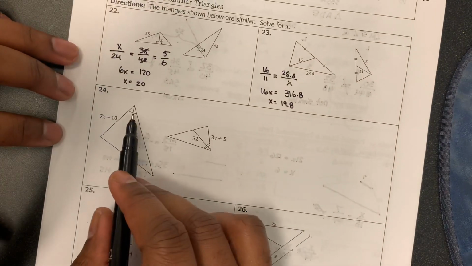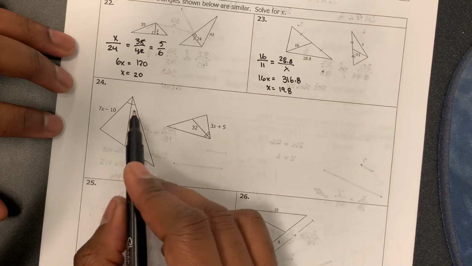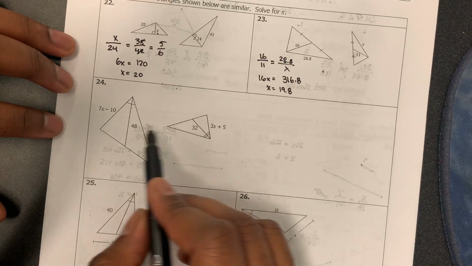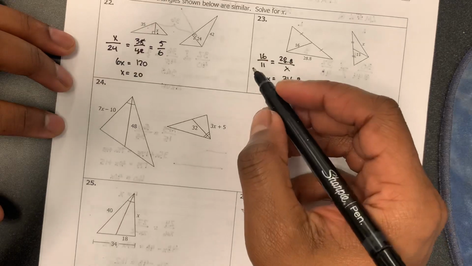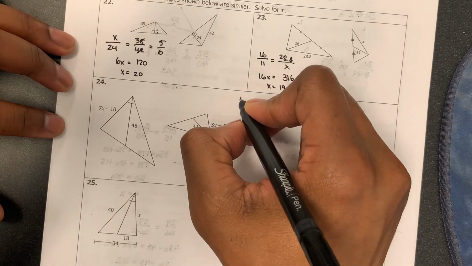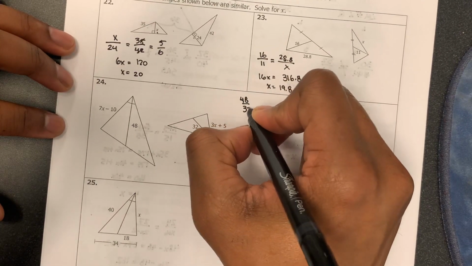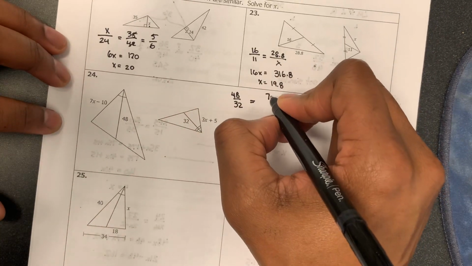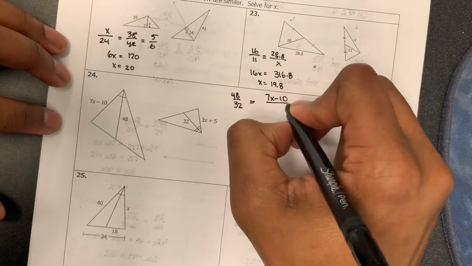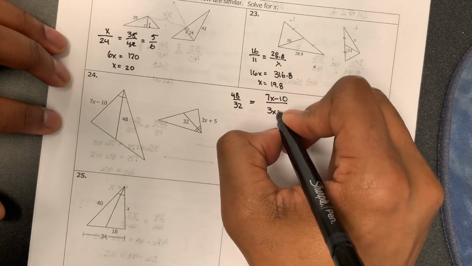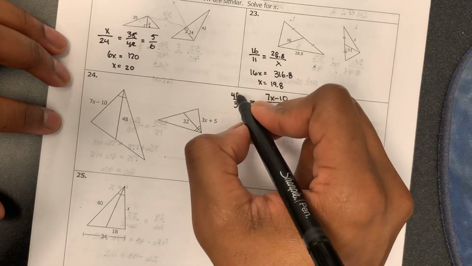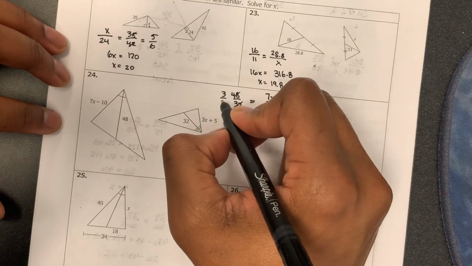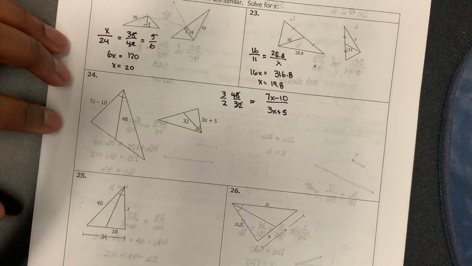For number 24, we have a pair of angle bisectors. And so the ratio of the bisectors is going to equal the ratio of the outside sides. So we're going to have 48 over 32 equals 7x minus 10 over 3x plus 5. I would simplify this fraction to be 3/2 instead.